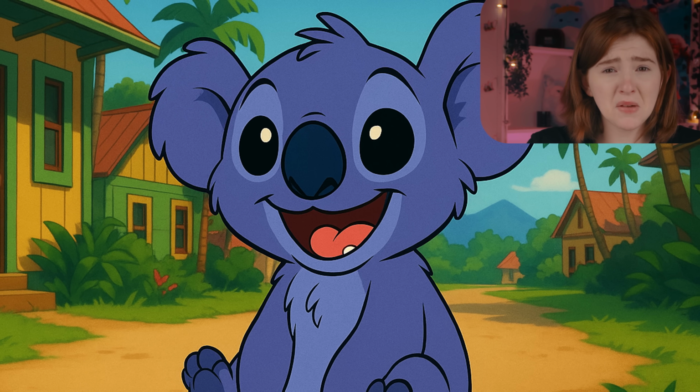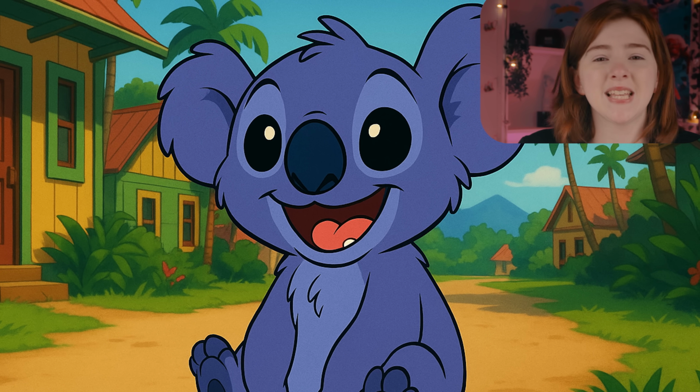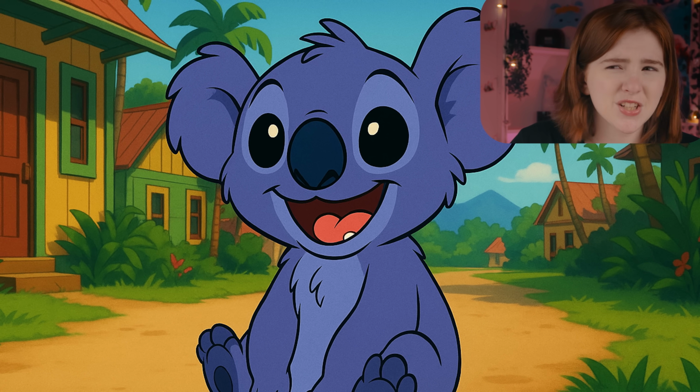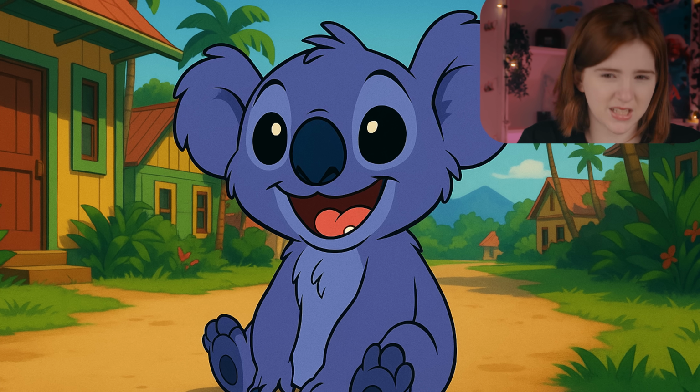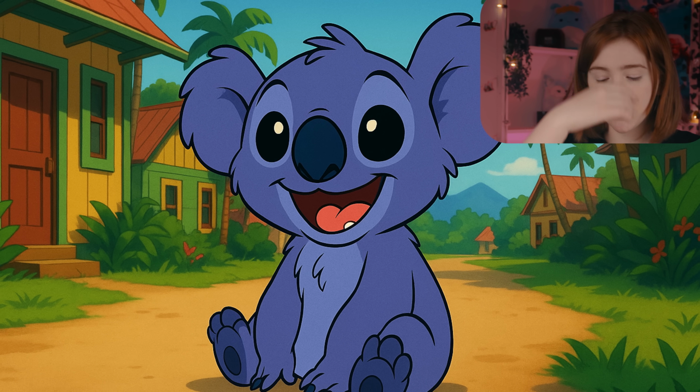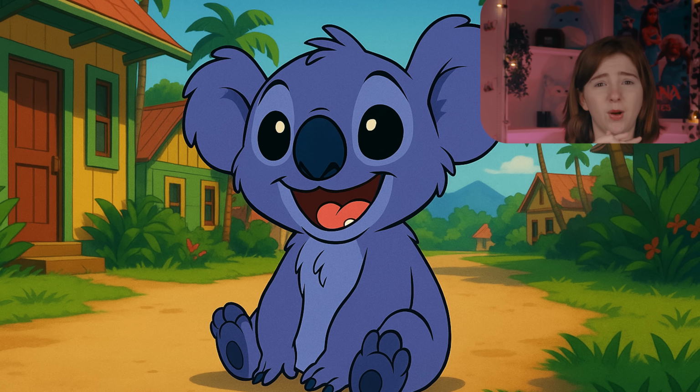Stitch as a koala bear is the cutest thing I've ever seen. It kind of just looks like a baby version of Stitch, but you can definitely tell in the nose that he's a koala bear, and I'm all here for it. An adorable koala bear for Stitch? Tell me more.